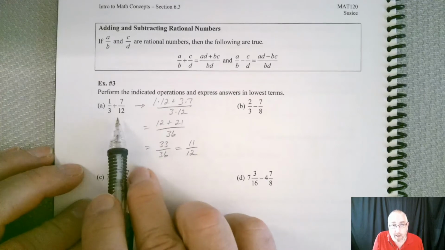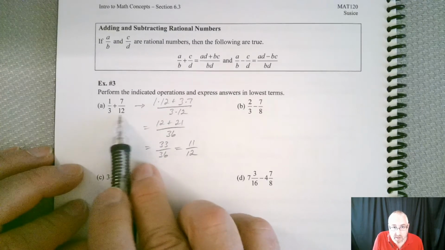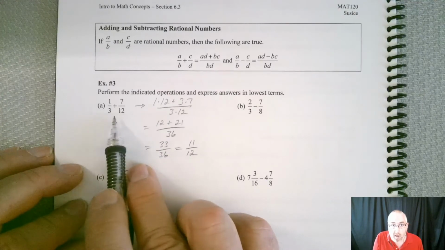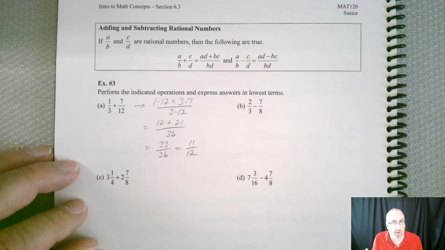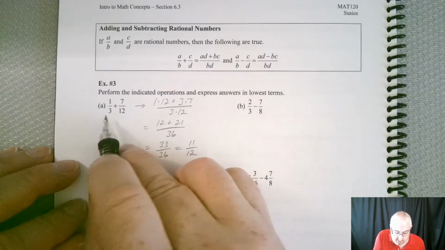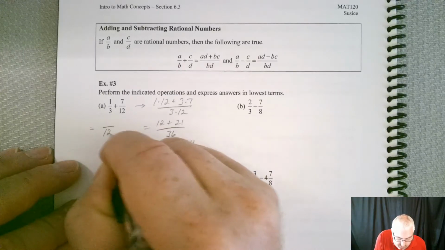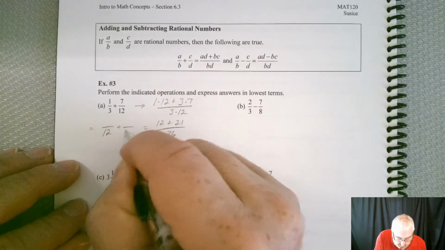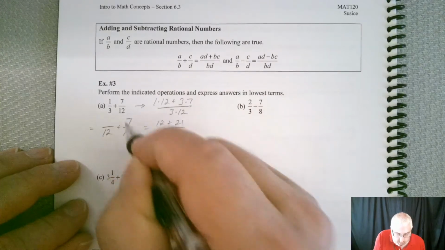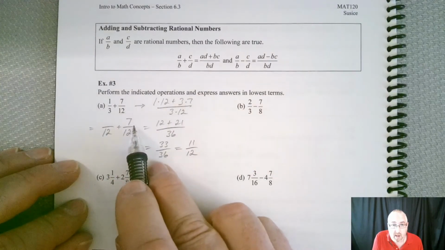What about another way? If we're looking at the denominators of 3 and 12, there's kind of a relationship going on. We can kind of see that we know that 3 goes into 12 evenly. When that happens, all you have to do is change all the denominators to that common one. So since 3 goes into 12, I'm going to change my denominators to 12s. The second one already was, so I don't have to do anything to the top.